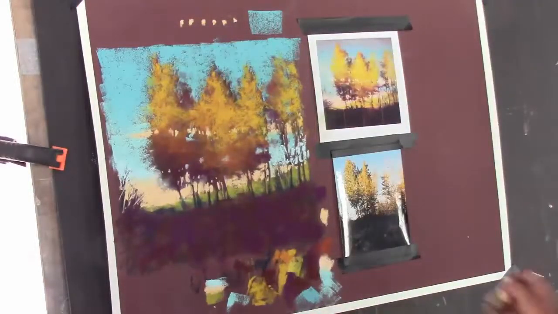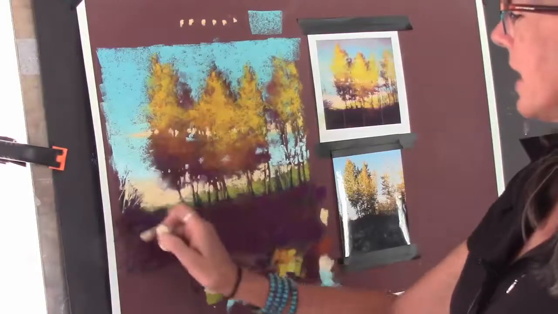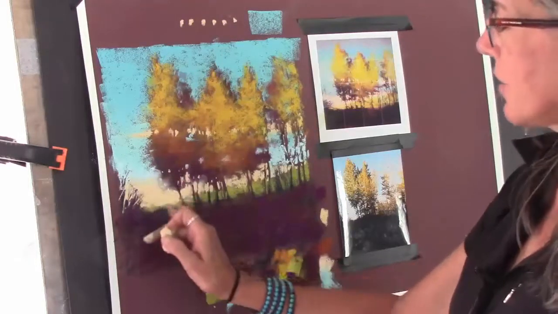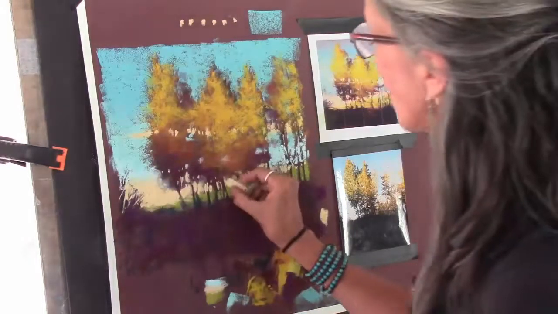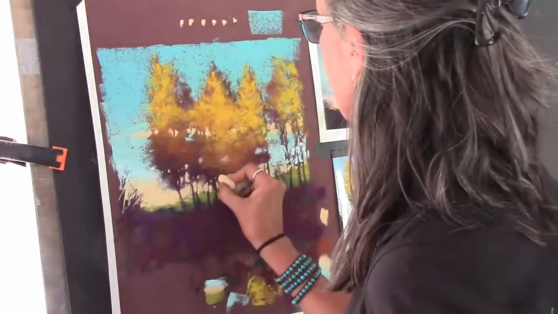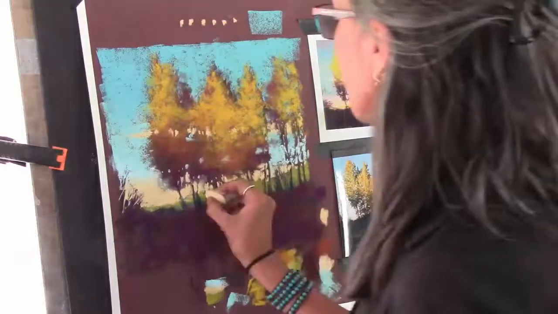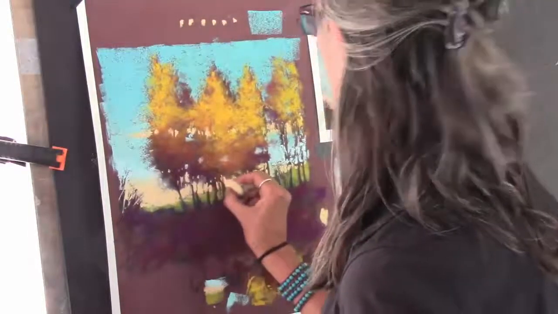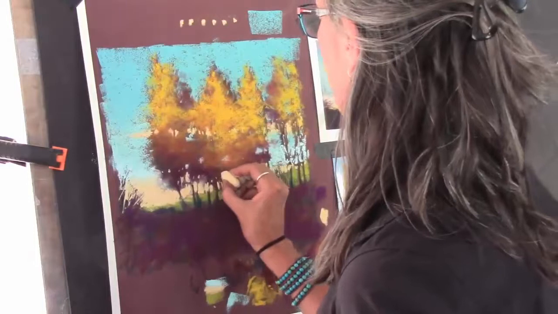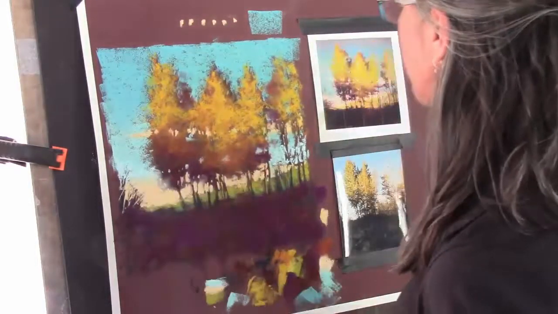But as you can see, I'm starting to work on this area here, the negative shapes. Now you see I'm going in and designing these little shapes, and I'm softening some of the edges as I'm doing it, because I want some of these little edges to be softer.